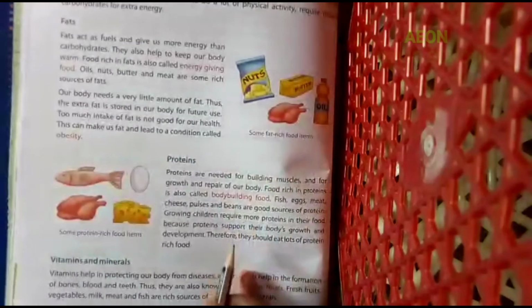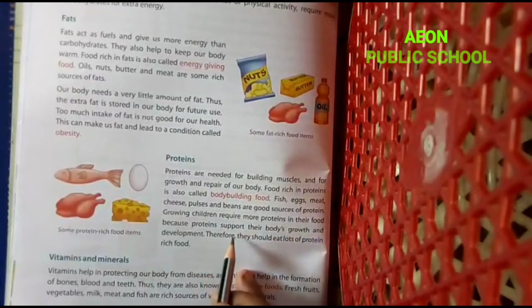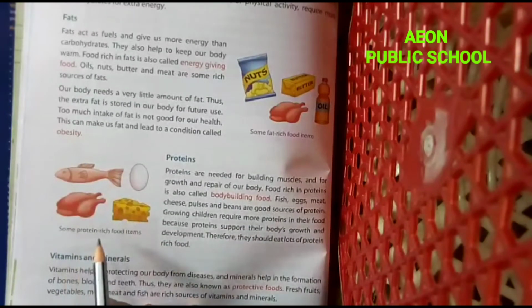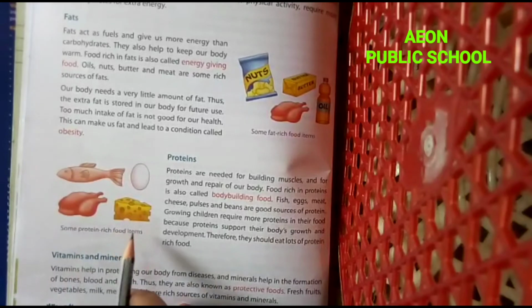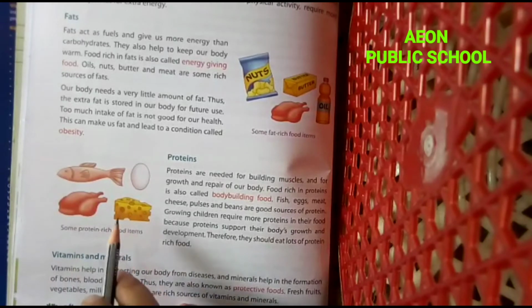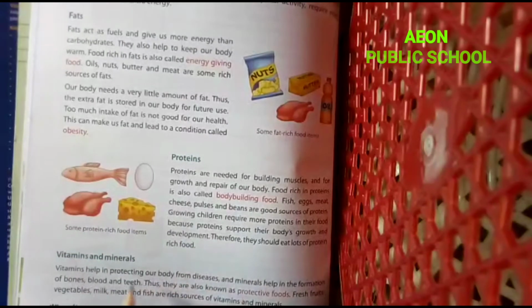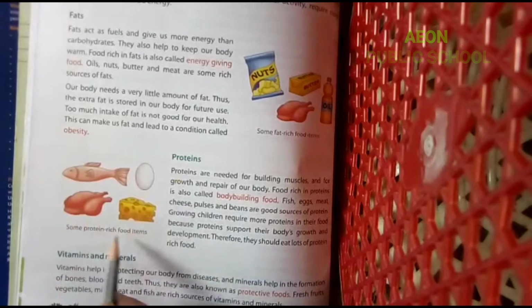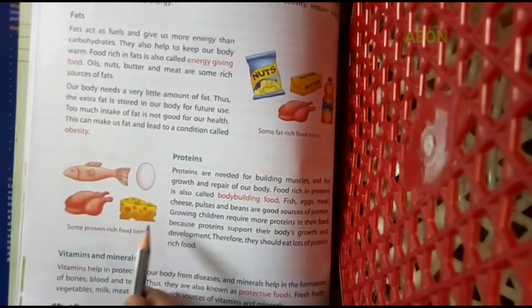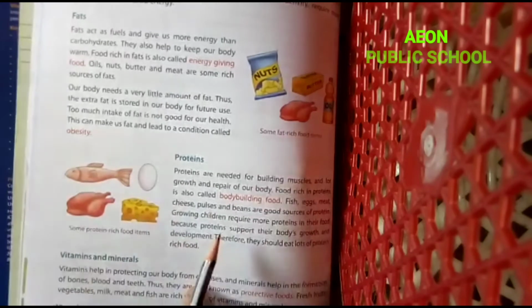Growing children, as you children are growing now, you have to take this type of protein food to become strong, and you have to eat lots of protein rich food. Now next, these are fish, egg, meat and cheese. These are the protein rich food items. You have to take these things to get protein.